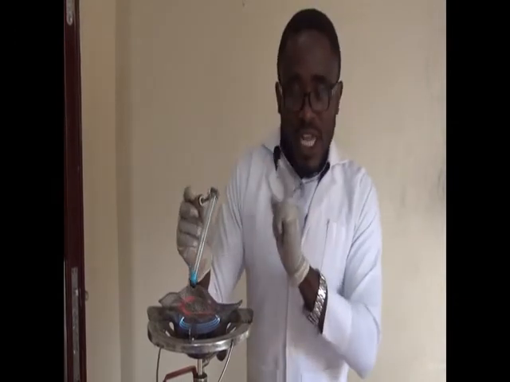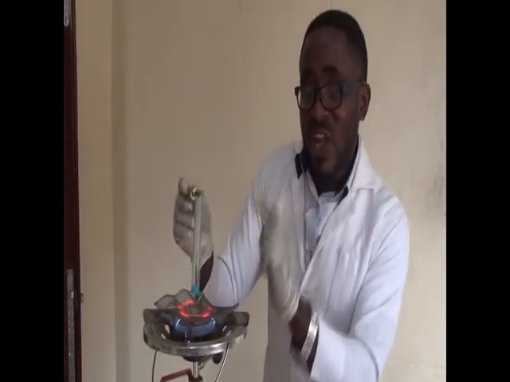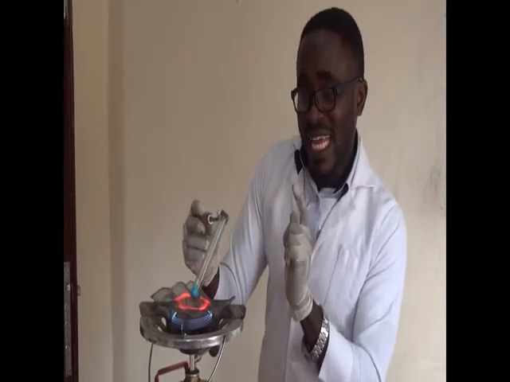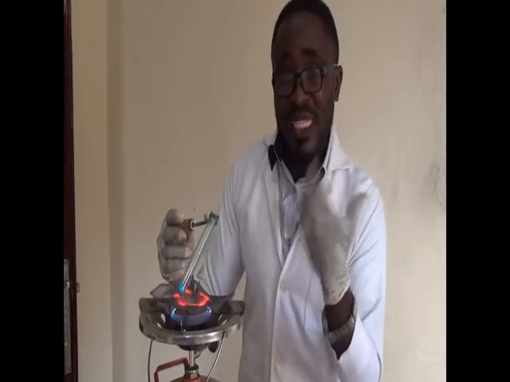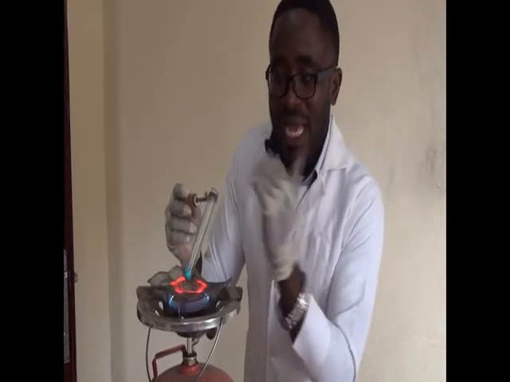Please notice one thing. My test tube is placed slanted and not upright, slanted and away from me, so that if any gas is evolved in the process of heating, I can probably spring it out like what you see coming up.